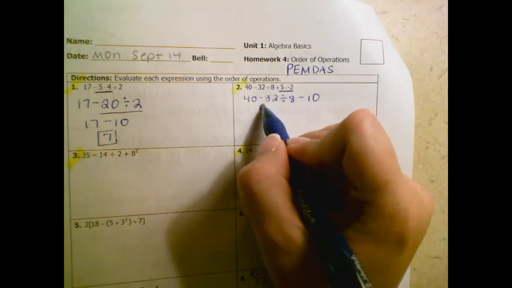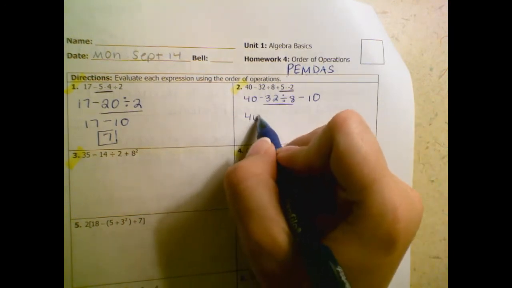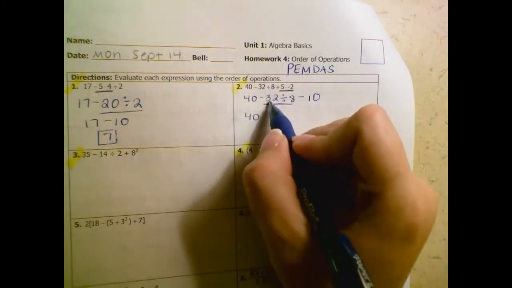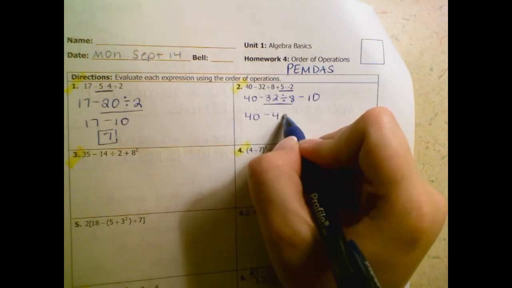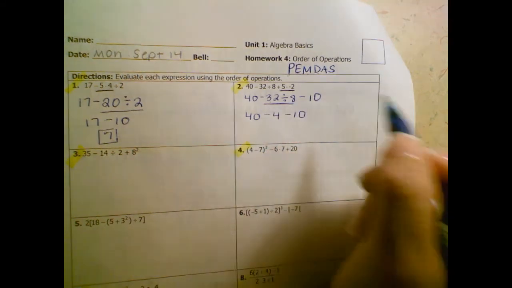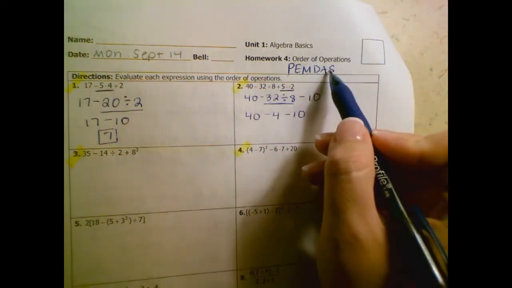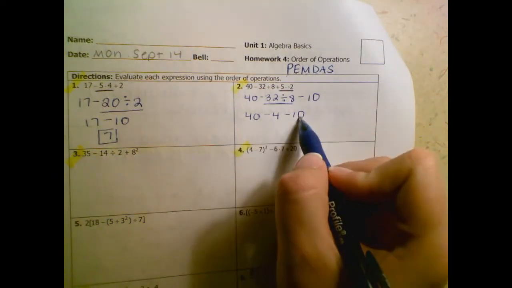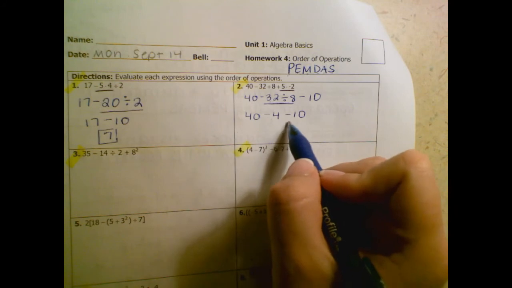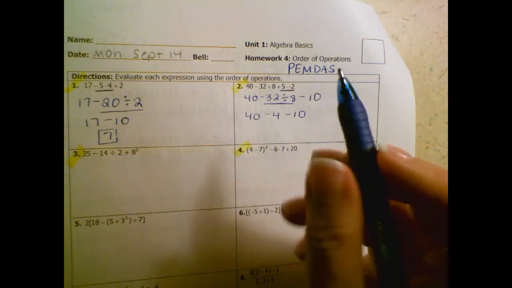Multiplication, now I'm going to do division. Division are these two numbers. So I'm bringing everything else down. So 40, -32 divided by 8 gives me -4. Bring down my -10. Then from here, I don't have any addition, I have subtraction. They're all subtracting. So I don't have to break this up into 2 steps. I can put all of this in my calculator.